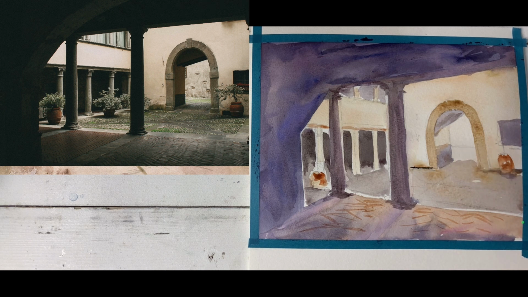More saturation. And beginning to sharpen the edges, break the space for a better read.